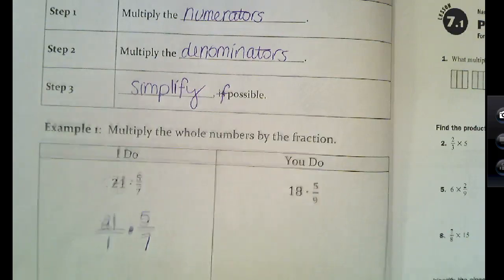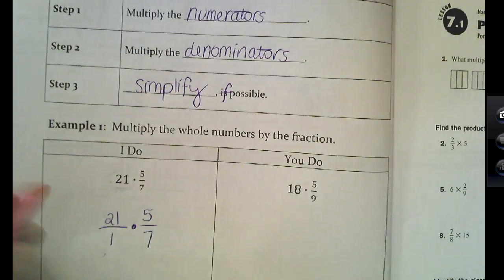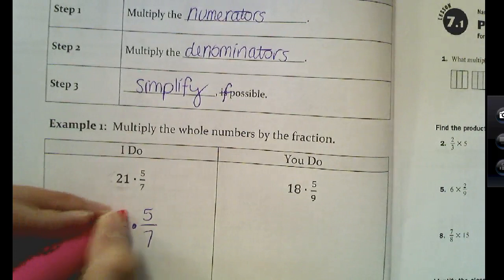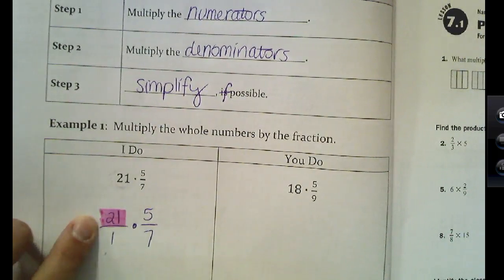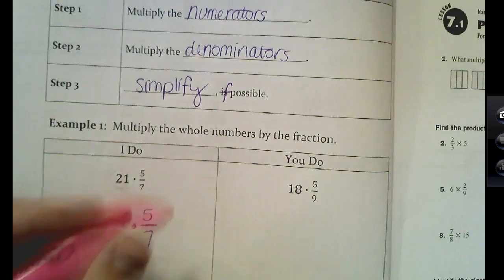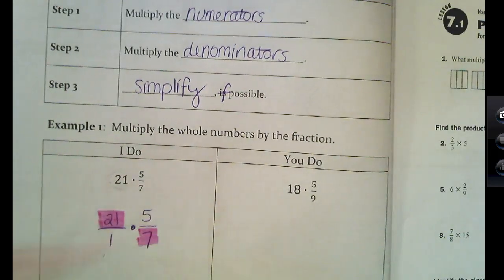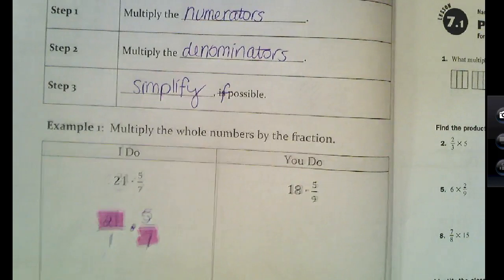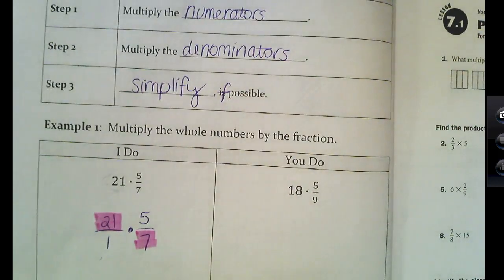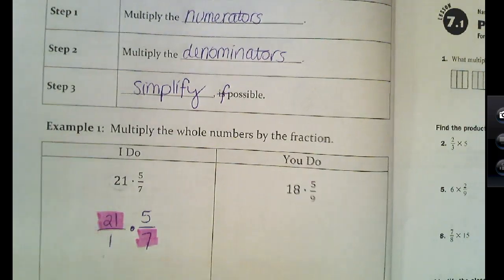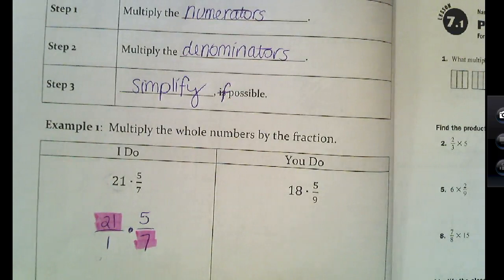So what cross-canceling means is you can take a look at the numerator of your first fraction, 21, and your denominator of your second fraction, 7. So I've got those highlighted in pink. And I want to know, is there a number that I can factor out or divide both 21 and 7 by? Raise your hand if you can think of a number that 21 and 7 are both divisible by.